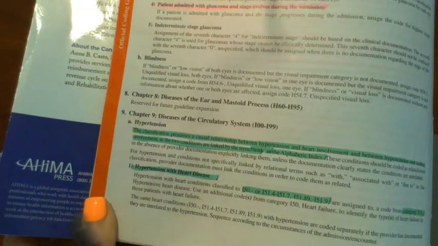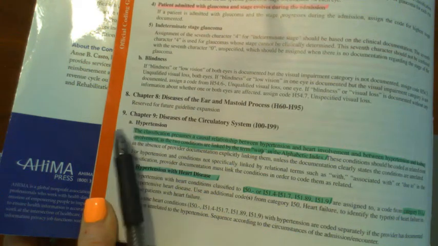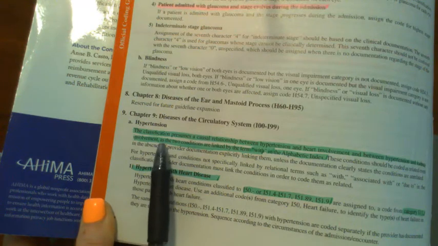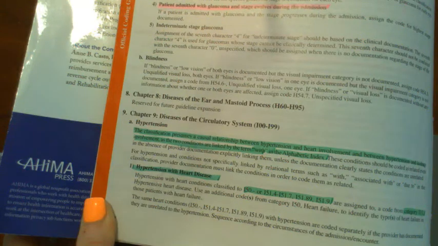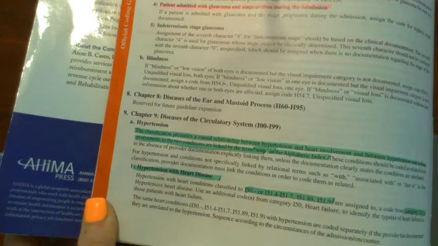The first topic we're going to cover is hypertension. So, Chapter 9, Section A, hypertension. A key guideline here is that this classification presumes a causal relationship between hypertension and heart involvement and between hypertension and kidney involvement, as the two conditions are linked by the term "with" in the alphabetic index.